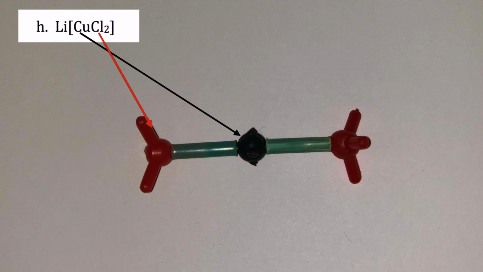Here's a still picture for the complex ion in H. The black arrow points to the copper ion in the center, and the red arrow points to one of the chloride ligands. There are 2 ligands, and it's a linear shape.